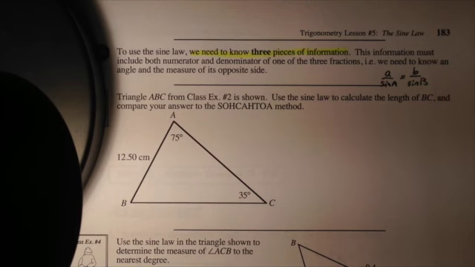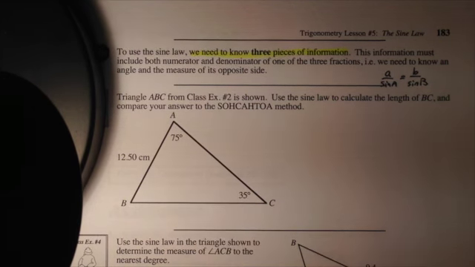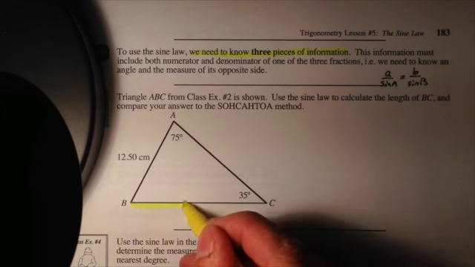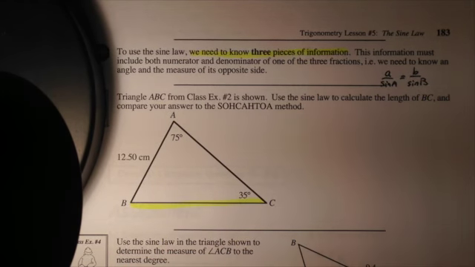Triangle ABC from class example number 2 is shown. Use the sine law to calculate the length of BC. Okay, so we are looking for the length of BC right here. And compare your answer to the SOHCAHTOA method.